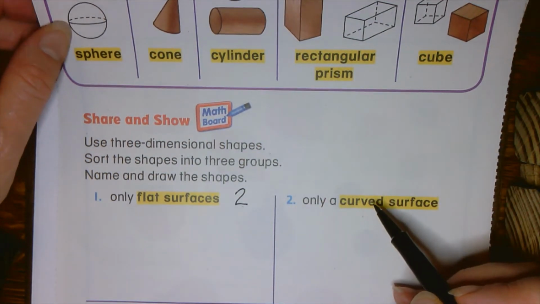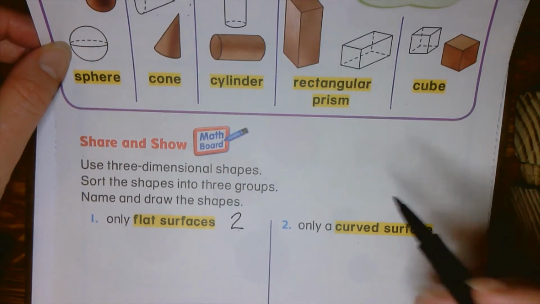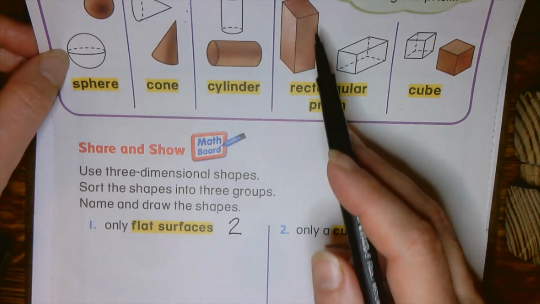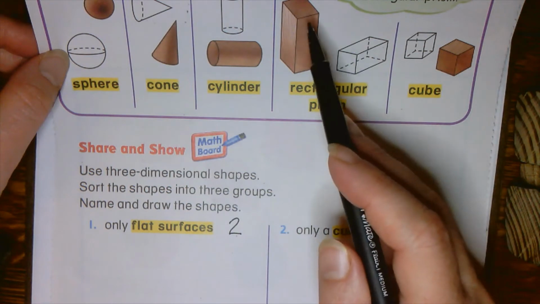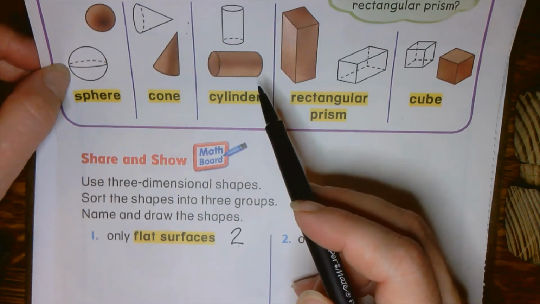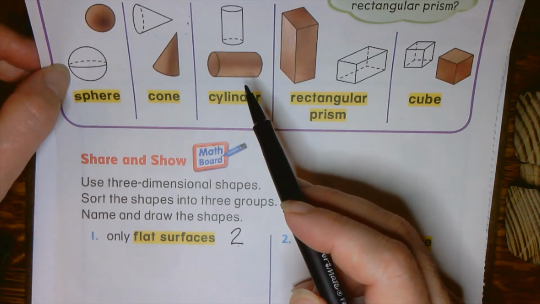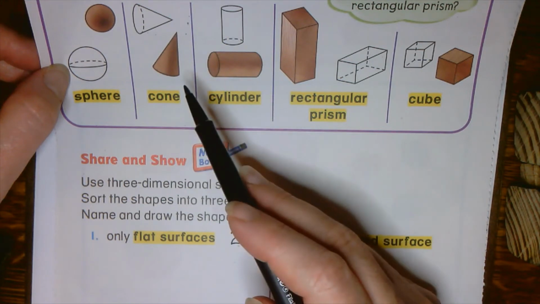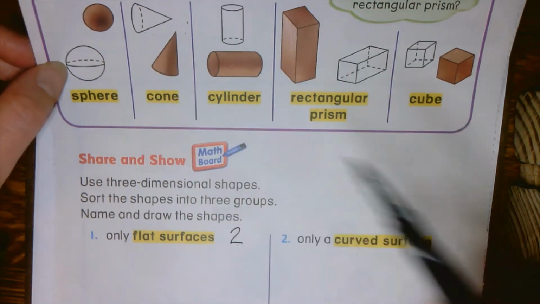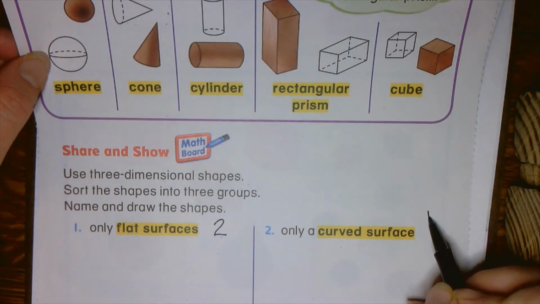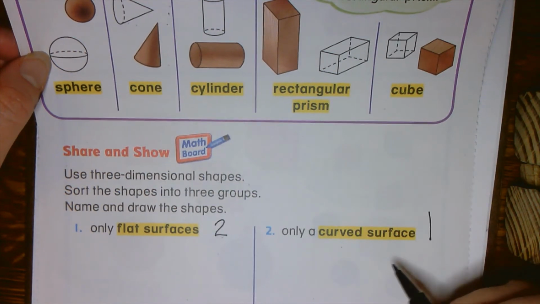Only a curved surface, so take a look. This is just straight lines. Take a look at this one. Does it have any straight lines or only curves? Cone, any straight lines or only curves? Sphere, down here, you're only going to put 1 drawing, 1 type of 3-dimensional shape.